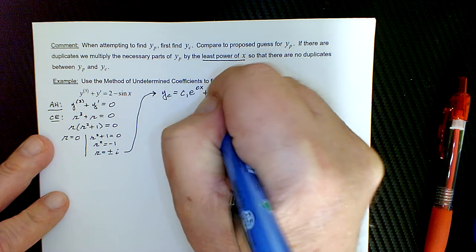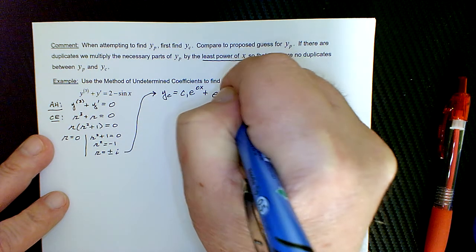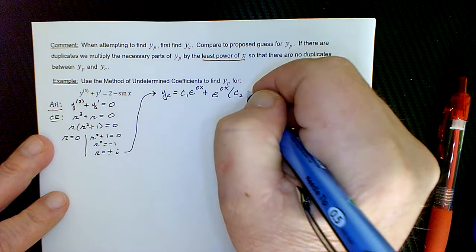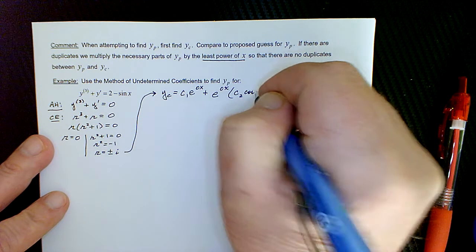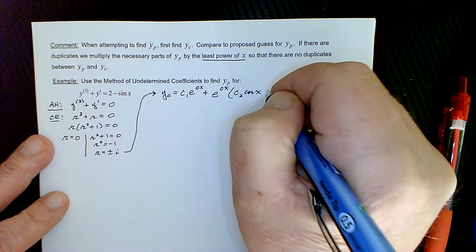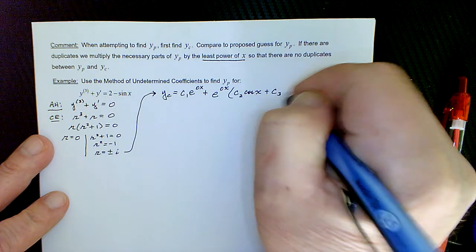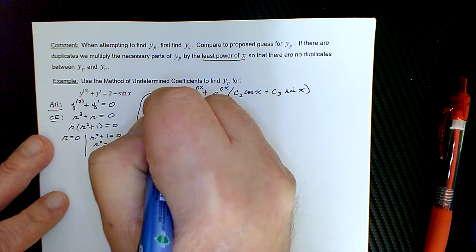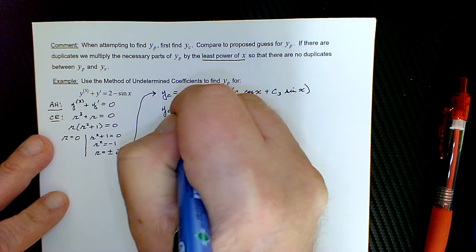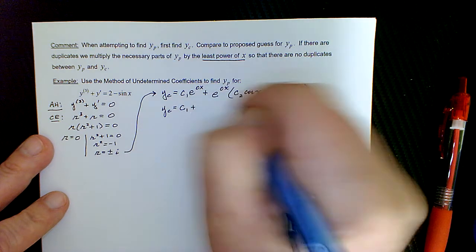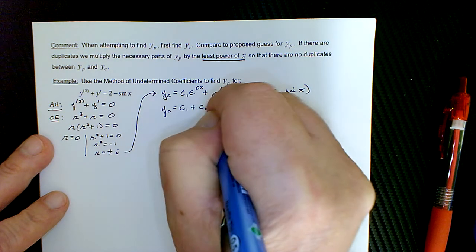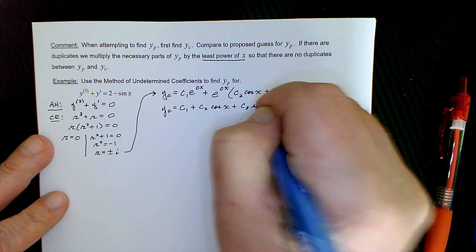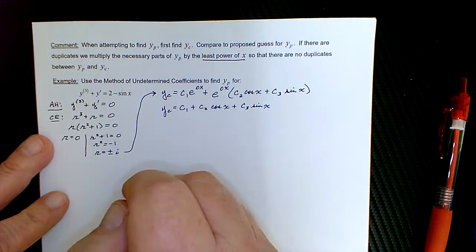Recall the solution is e to the ax, so e to the 0x, and then times, we left off with c1, so c2 cosine bx, b is 1, so just cosine 1x or cosine x, and then plus c3 times the sine of x. Let's clean that up. Get rid of the e to the 0x's: c1 plus c2 cosine x plus c3 sine of x.